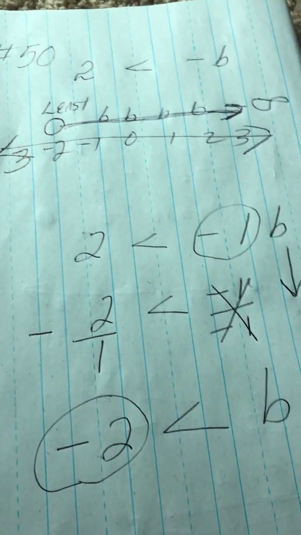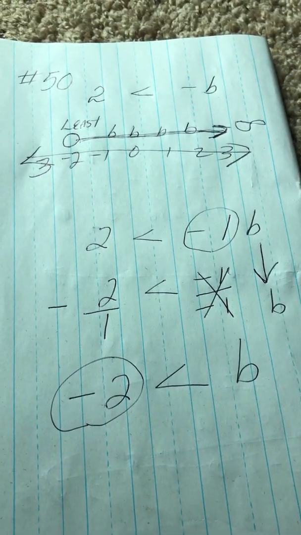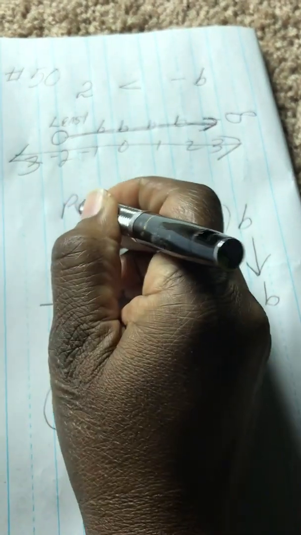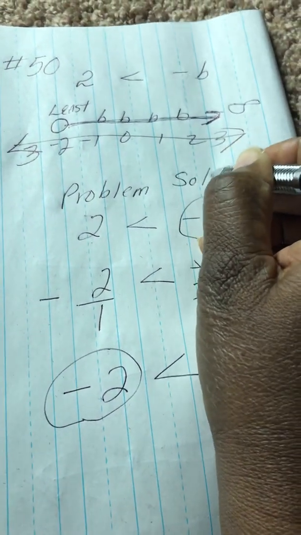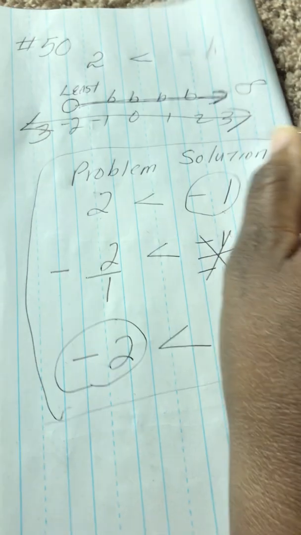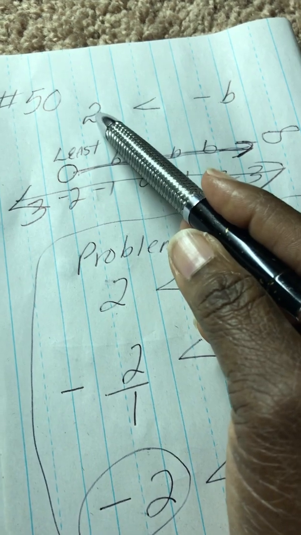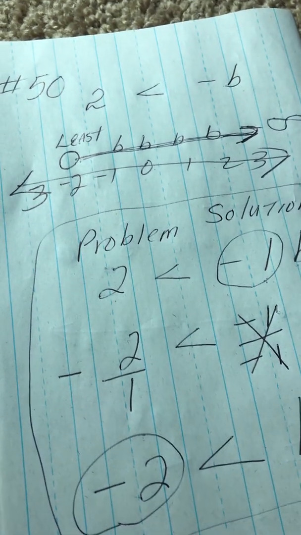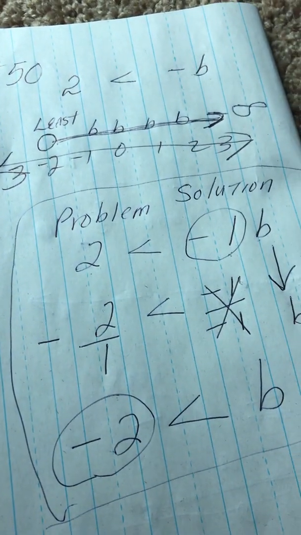Okay, that's for number 50. Okay, and I hope that helped you. I hope it did not confuse you. But this is very important. This section, this is problem solution. This is how you get to this answer. Or you could just flip it. What they did was the opposite of positive 2 is negative 2. Whenever you take this negative and you put it over here, you see that? You just flip it. Whenever there's a negative variable, flip it and put it on the other side. Okay, bye-bye.